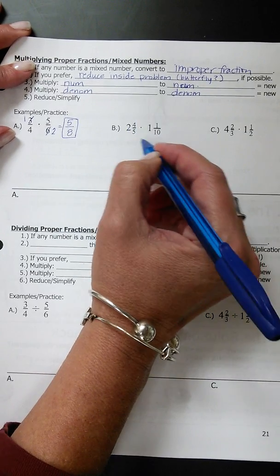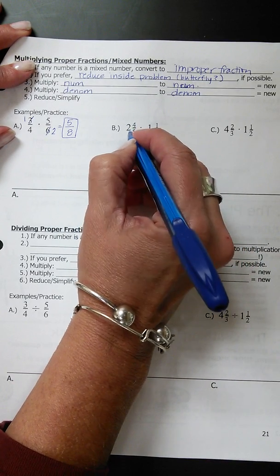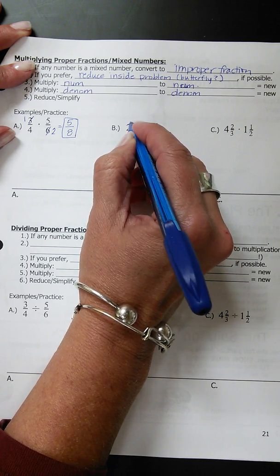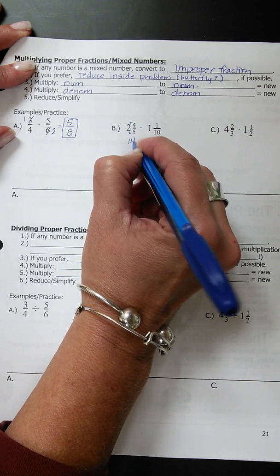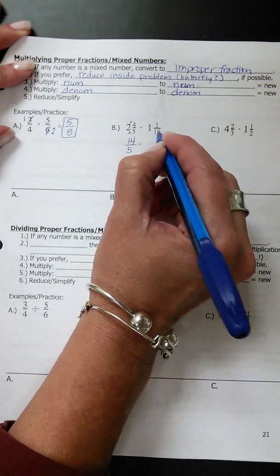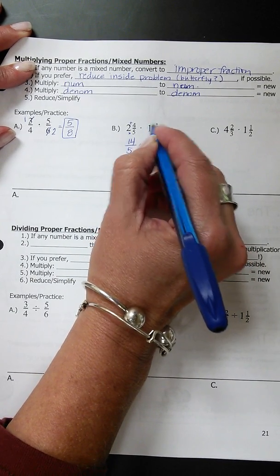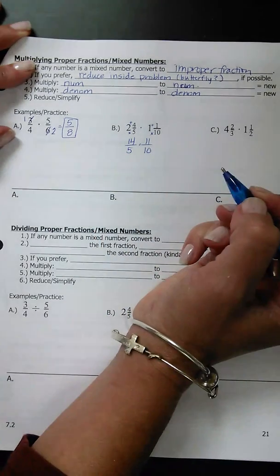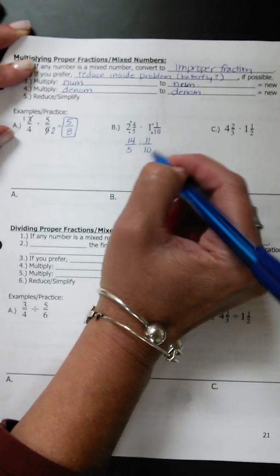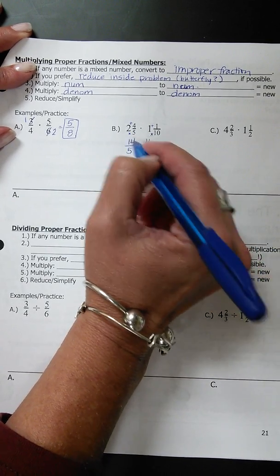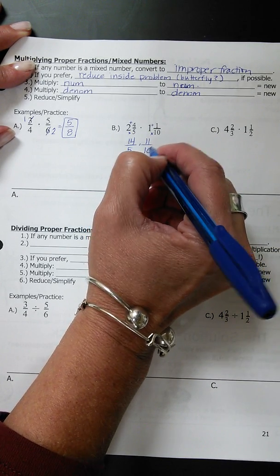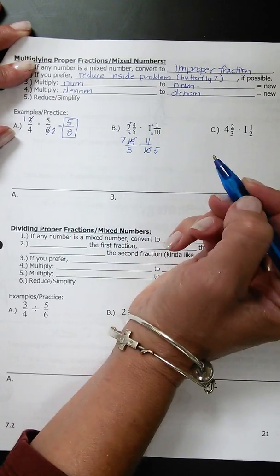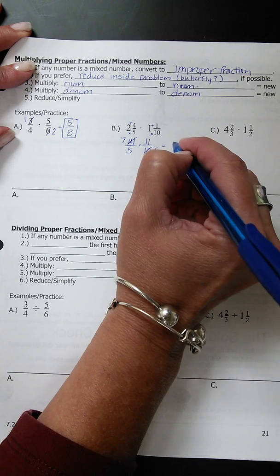Because this one has a mixed number, I have to convert it. I multiply up. That's 5 times 2 is 10, plus 4 is 14 over 5, times 10 times 1 is 10, plus 1 is 11 over 10. Now actually 2 goes into both 14 and into 10. So 2 goes into 10 5 times, and 2 goes into 14 7 times. Other than that, there's nothing I can do.